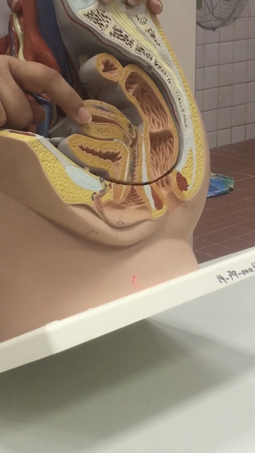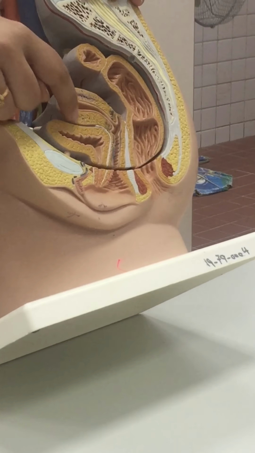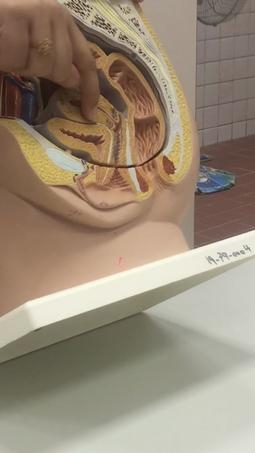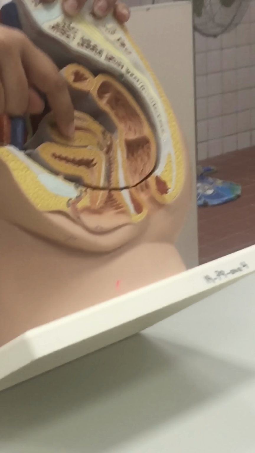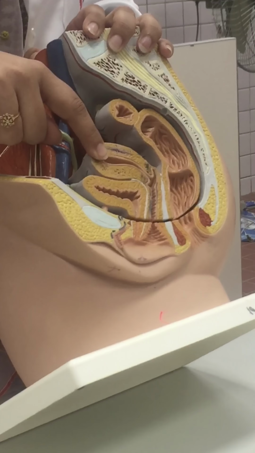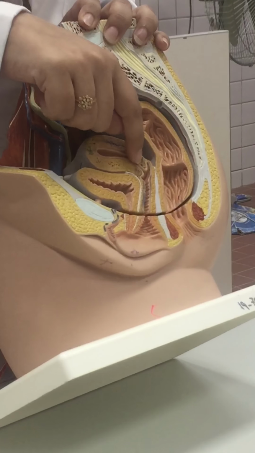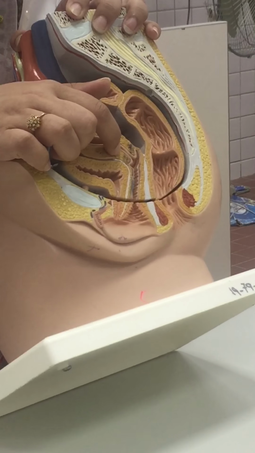Theoretically, I have done with you the two parts of the uterus. The upper part is called the corpus, which is further divided into body and fundus of the uterus. And the lower part of the uterus is called the cervix. Cervix means neck of the uterus.